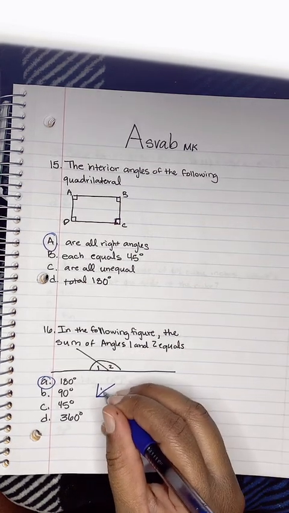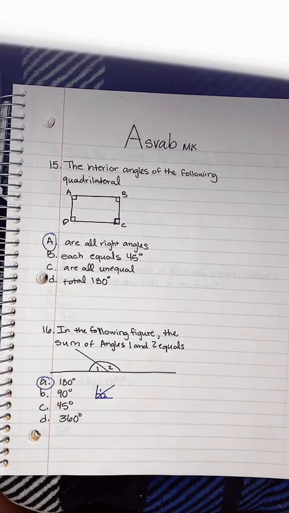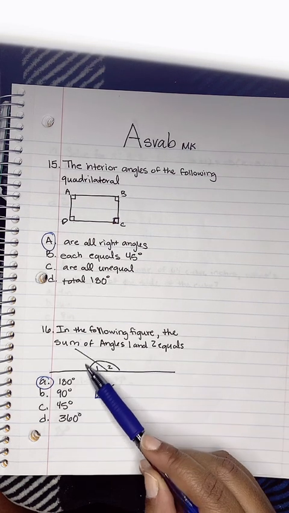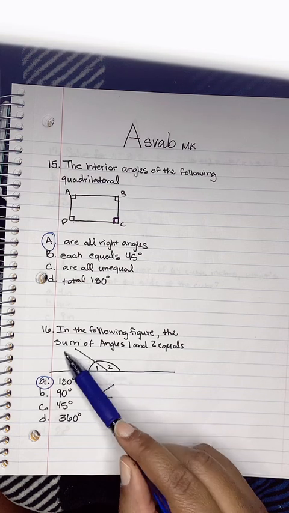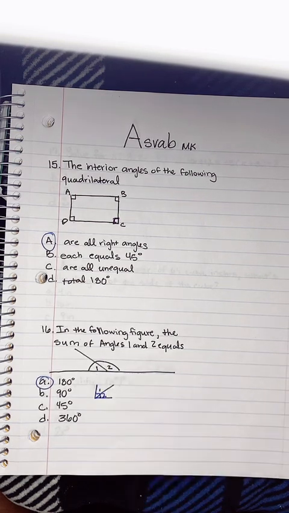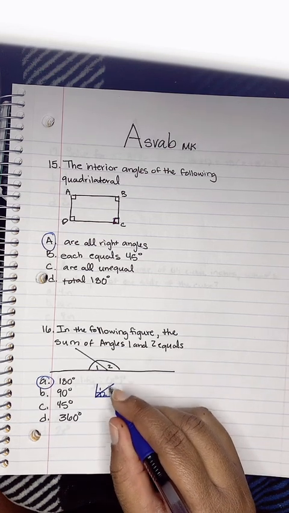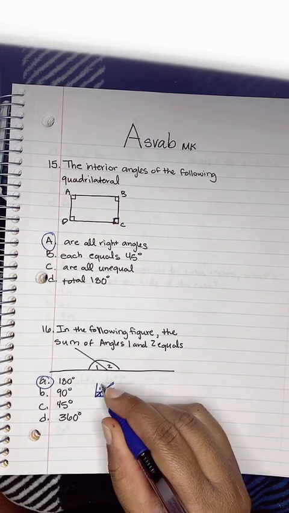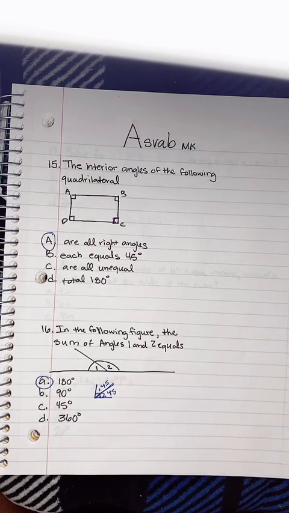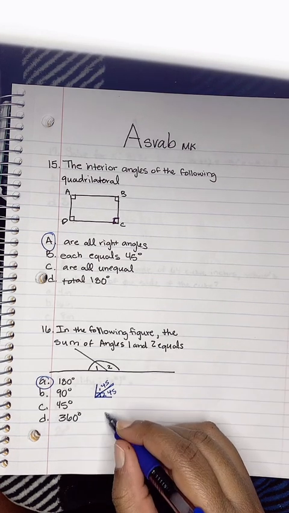Oh, well, it doesn't have to be perfect, but it would look like that, okay? And then these are adjacent angles. Adjacent angles means they touch and share a common side, okay? And then 45, if you split this in half, this will be 45 and this will be 45. And then 360 is a circle.